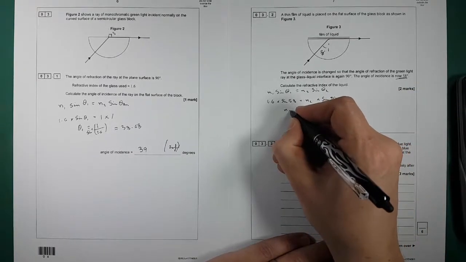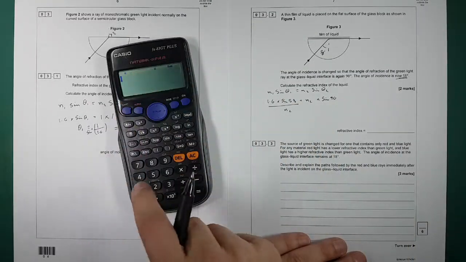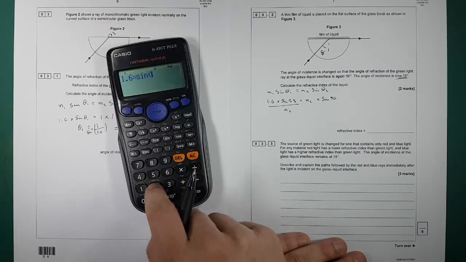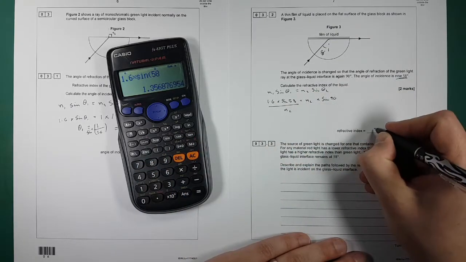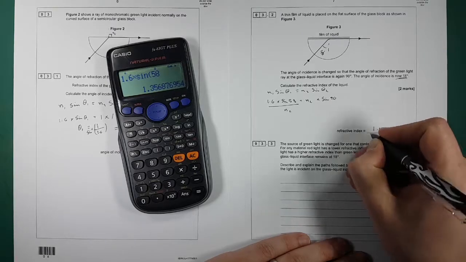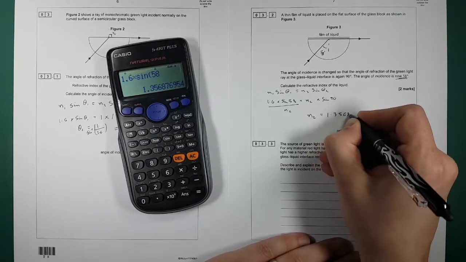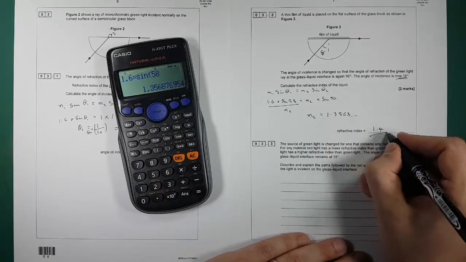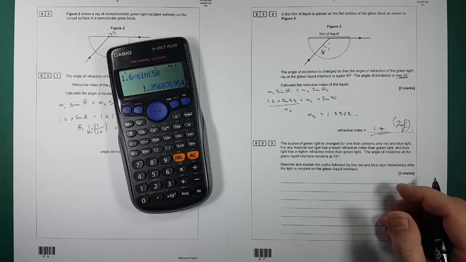So N2 is just equal to that bit there, which is 1.6 times by the sine of 58. So N2 is equal to 1.4, 0.3568 dot dot dot. No units, of course, for a refractive index because it's a ratio of wave speeds.